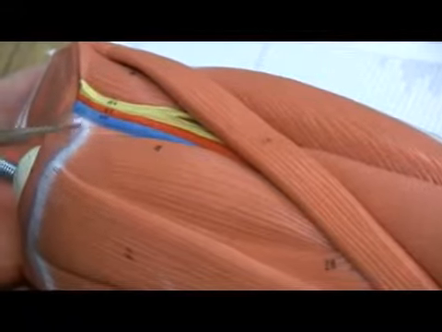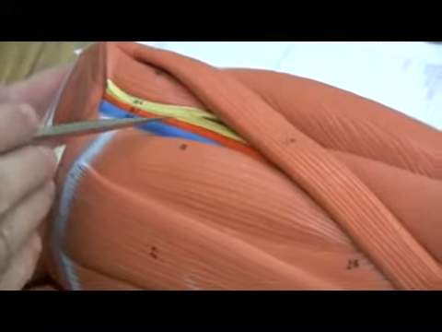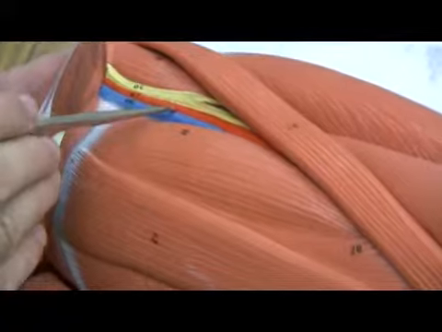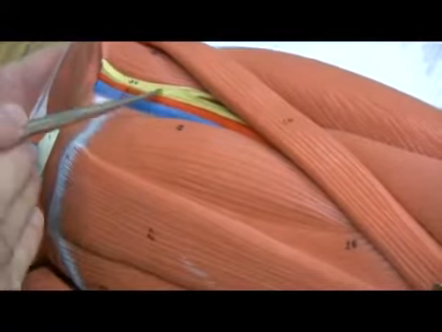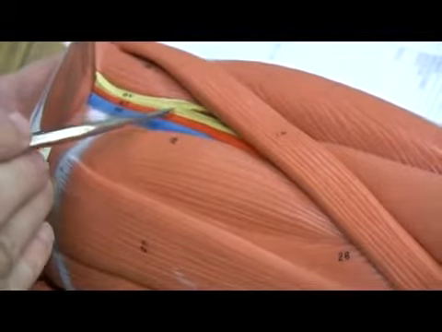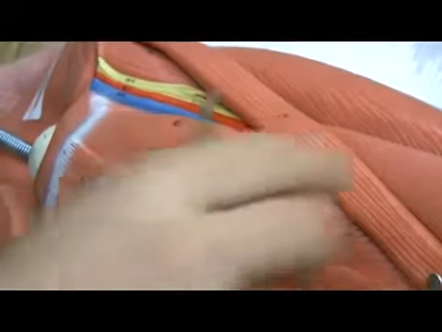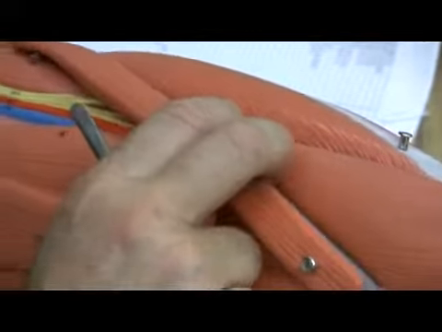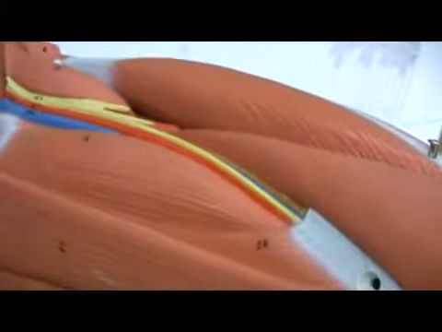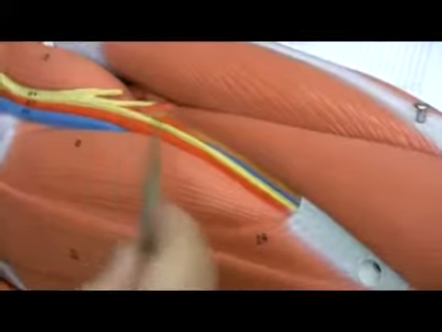Now, when you cross the inguinal ligament, that's when you essentially become the femoral artery and the femoral vein. The nerve right next to it is the saphenous nerve, and the saphenous nerve is going to be involved in innervating predominantly the skin around the knee and also the dorsal surface of the foot.